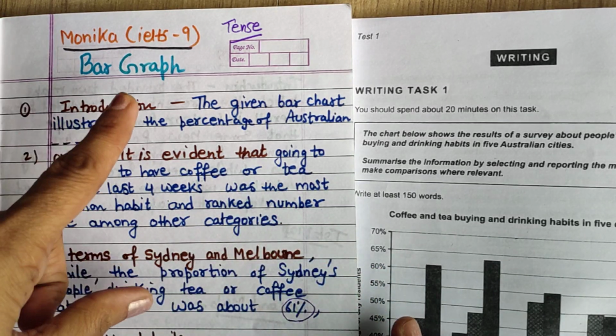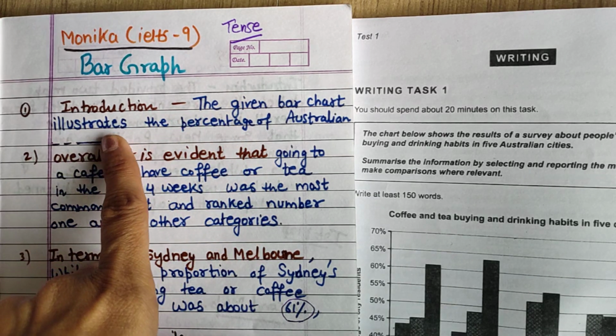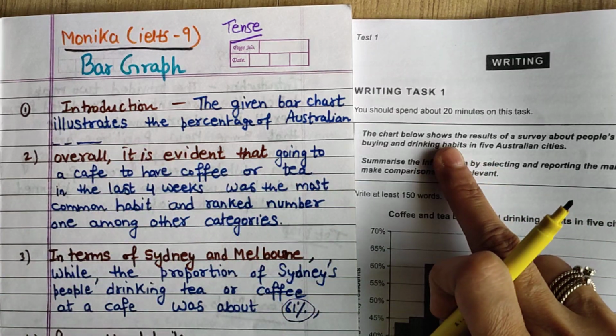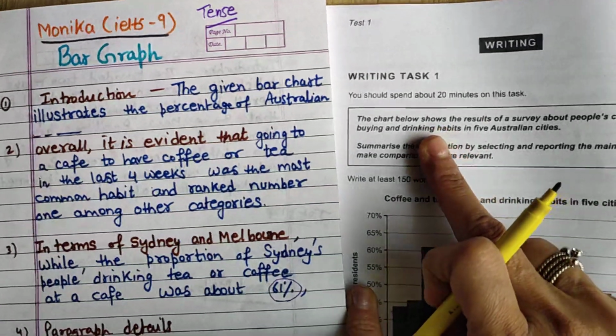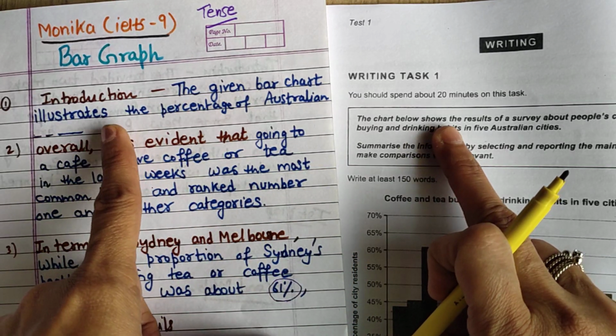Now let's start with the introduction. The introduction will always be in simple present tense, like they have given. You can just notice the question statement: the chart below shows. It means the introduction is always in simple present tense.